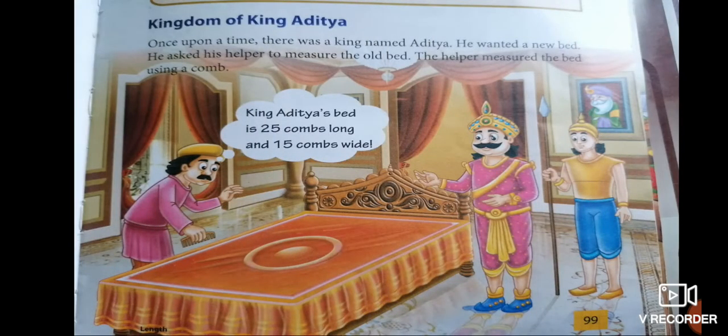Listen here, children. The kingdom of King Aditya. Once upon a time, there was a king named Aditya. He wanted a new bed. He asked his helper to measure the old bed. The helper measured the bed using a comb. King Aditya's bed is 25 combs long and 15 combs wide. Children, this is long and this is wide. So the helper measured this bed: it is 25 combs long and 15 combs wide.